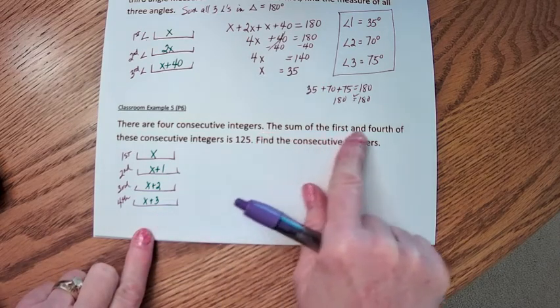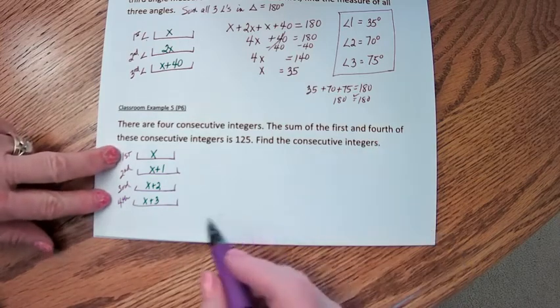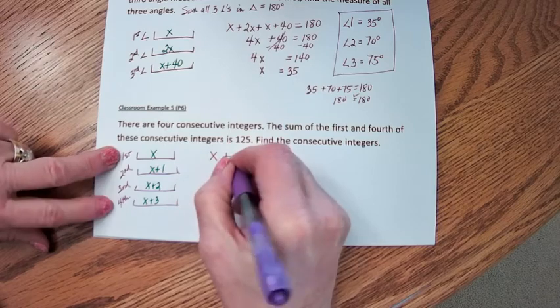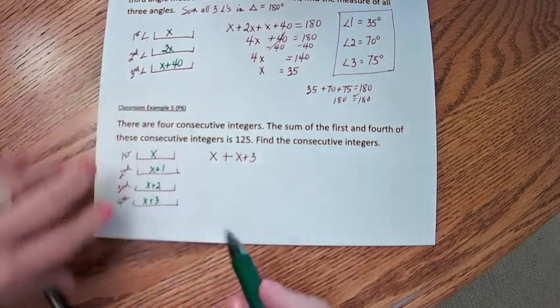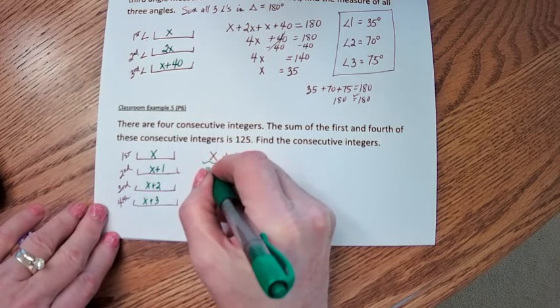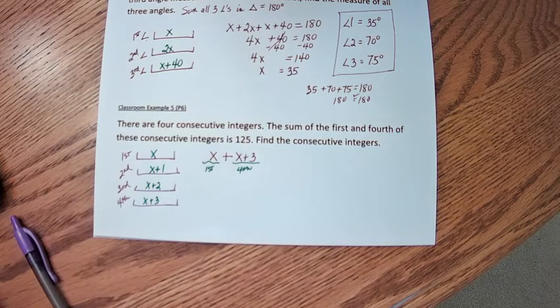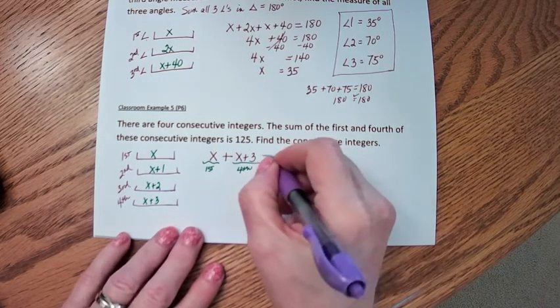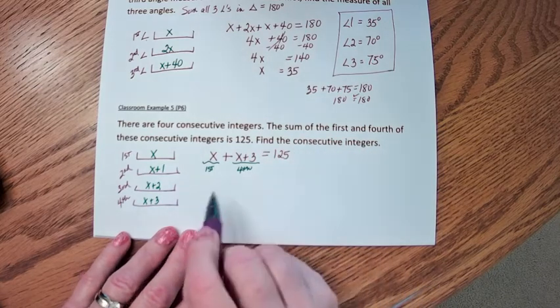The sum of the first and the fourth, that's these two. The sum of the first and the fourth. I went over to my model. That was my first, and that was my fourth integer. So the sum of the first and the fourth is, that's your equals, 125.